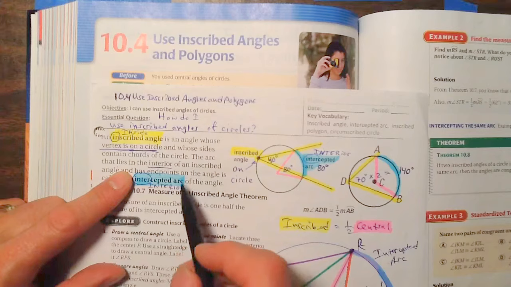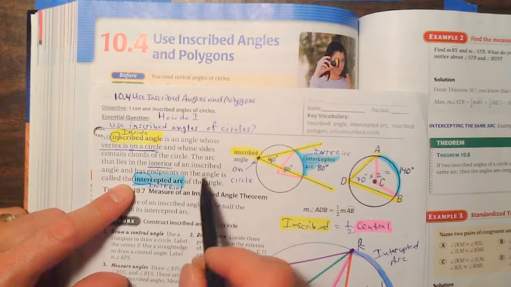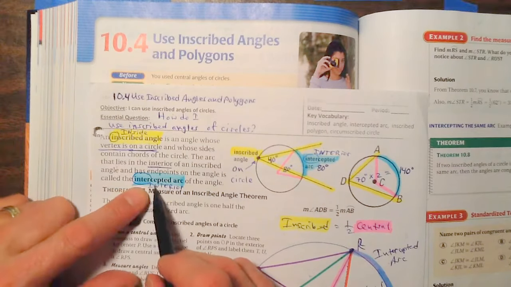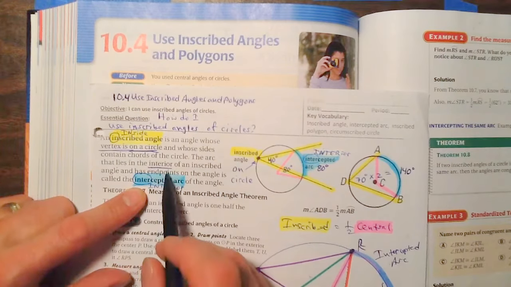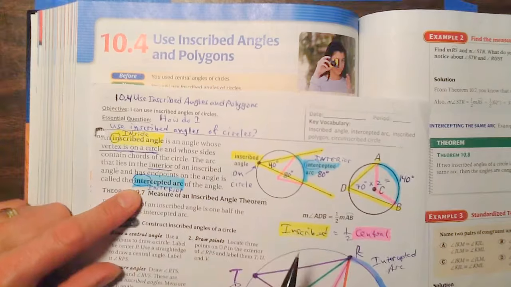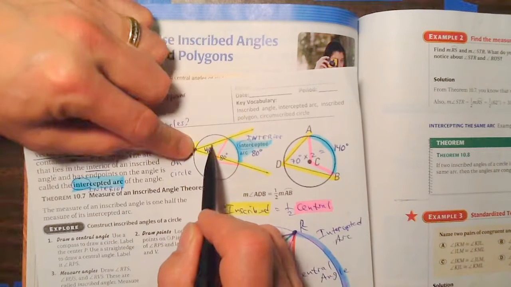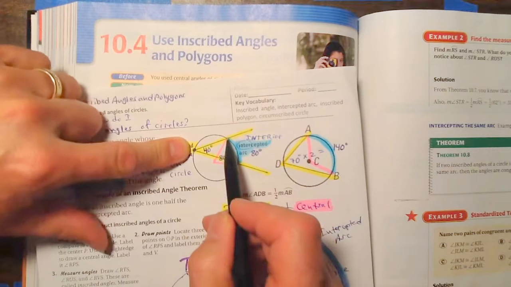And the arc that lies in the interior of the inscribed angle has endpoints on the angle, and that's called an intercepted arc of the angle. So interior should come to your mind when you see the word intercepted. Or think of it like football. Here comes this football cruising along, and it is intercepted by a defensive player.